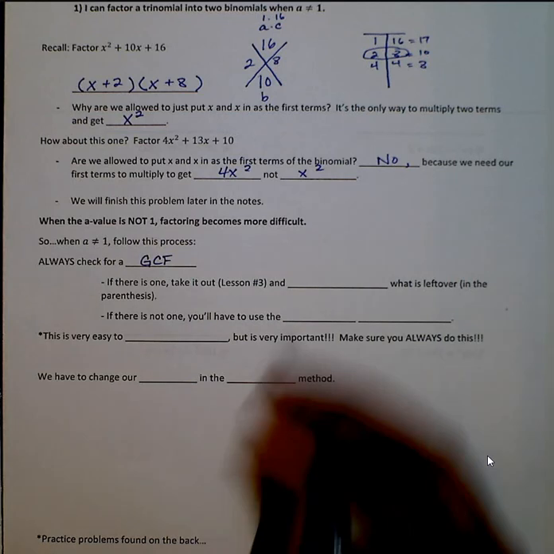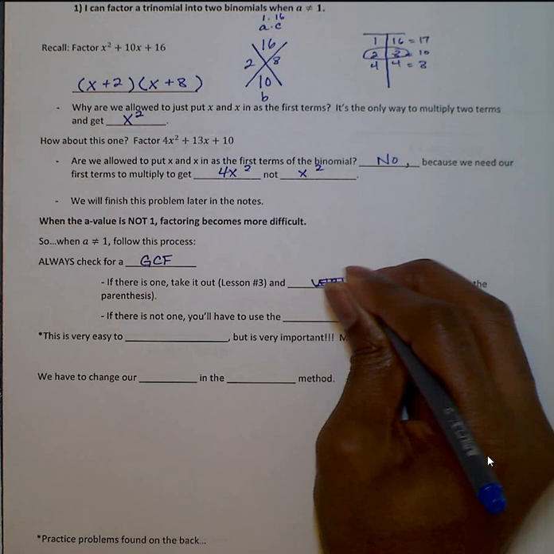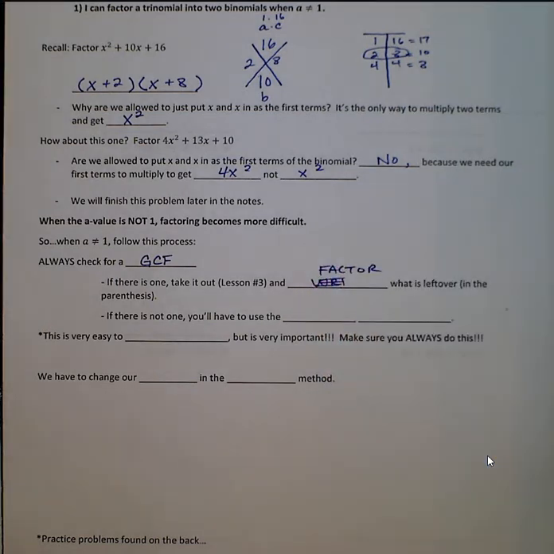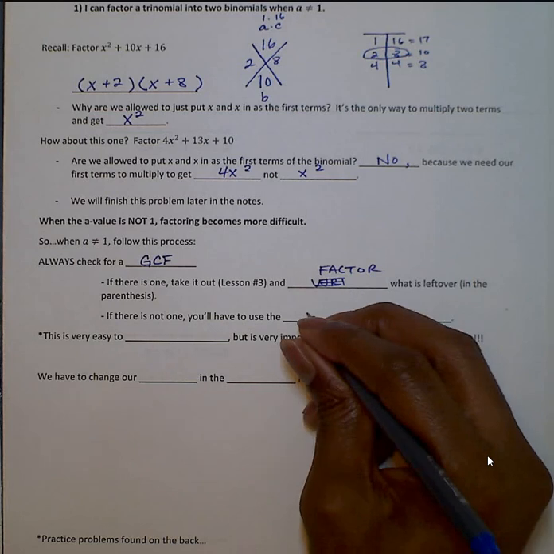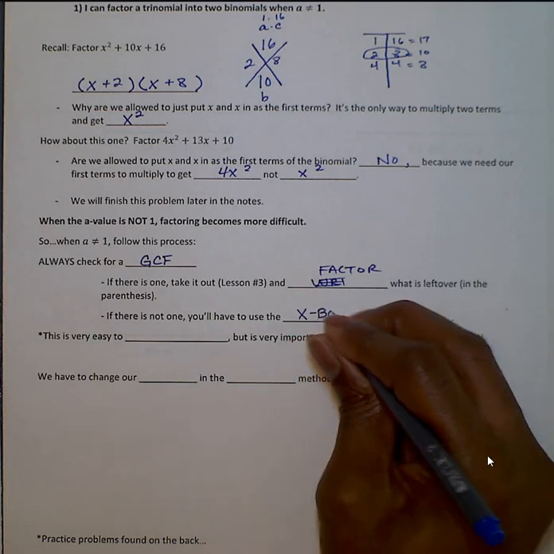And factor what's left over in the parentheses. If there's not one, you'll have to use the Xbox method.